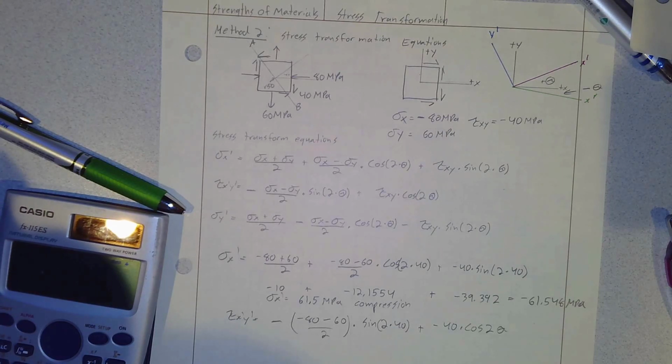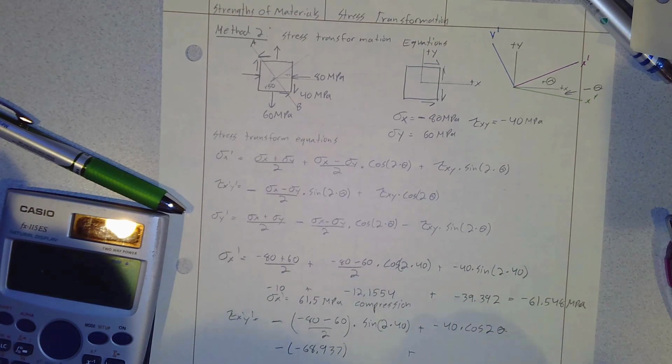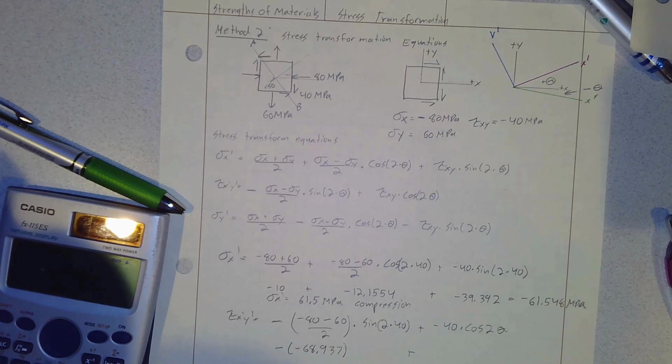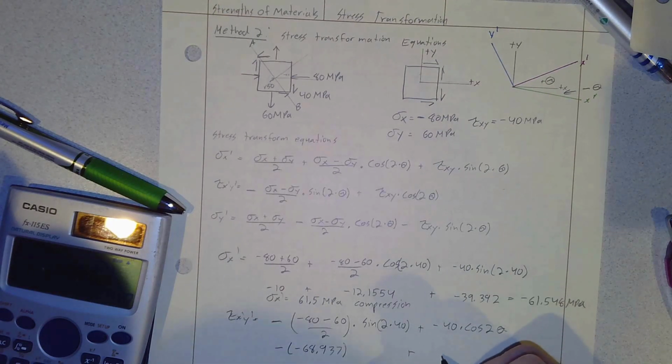Okay, so that's a negative of negative 68.937. And now the next term is plus negative 40 times cosine of 2 times 40. So that's negative 6.946 basically. Okay, so this one's going to end up positive.